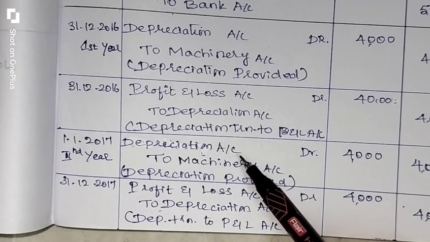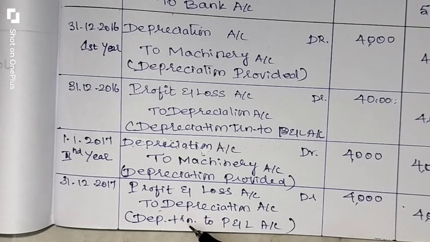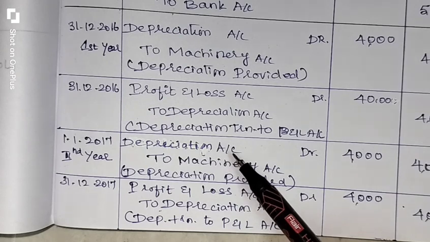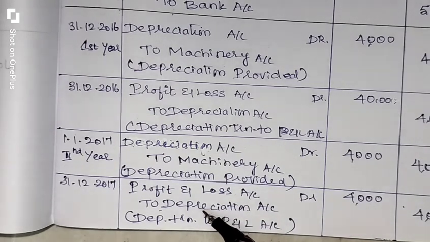Where is the depreciation account here? On the debit side. So we have to close it. We have to transfer the depreciation account into the profit and loss account. From the debit side, it is to be credited. Depreciation account is to be credited. So the depreciation account is transferred into the profit and loss account.